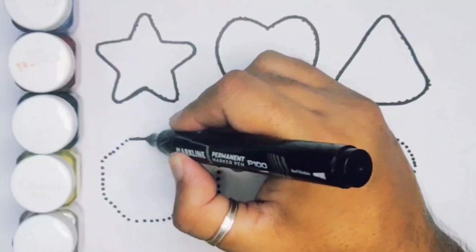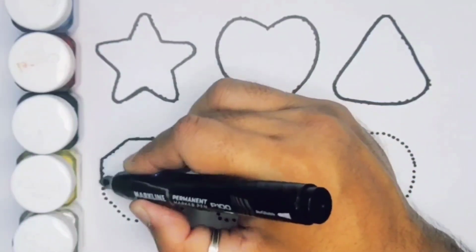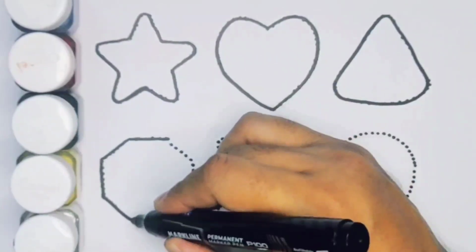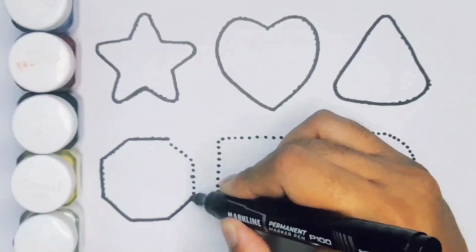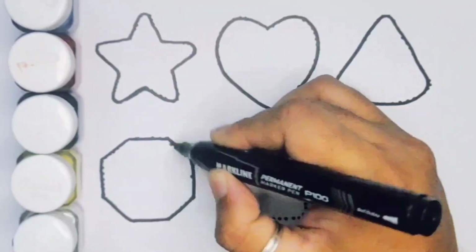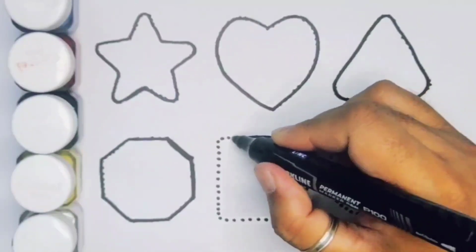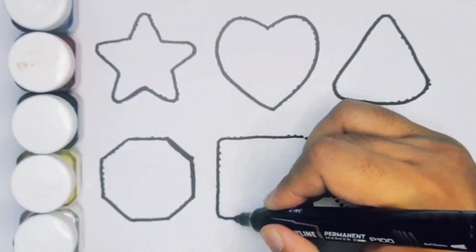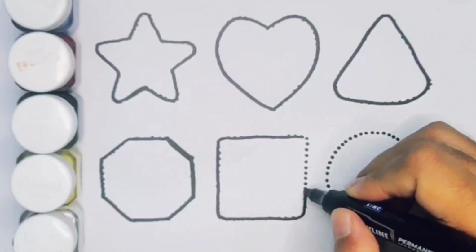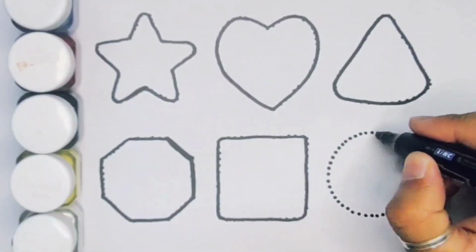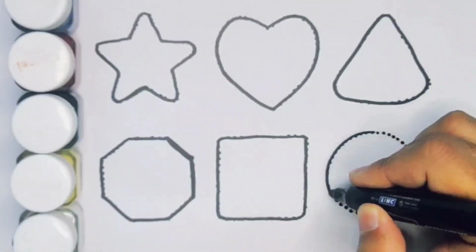Next, kids, decagon. Next, square. Next, kids, circle.